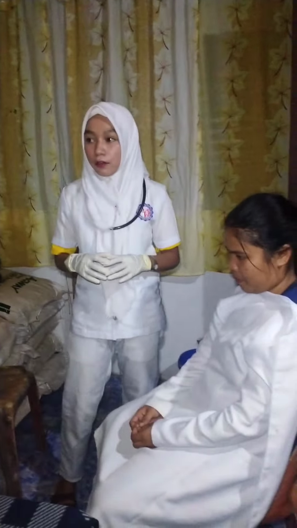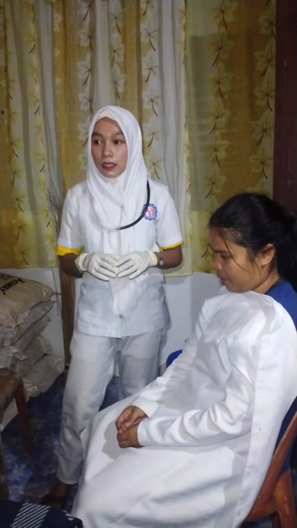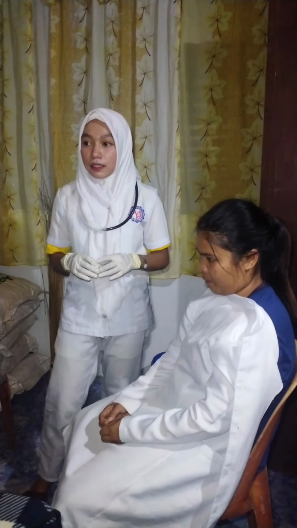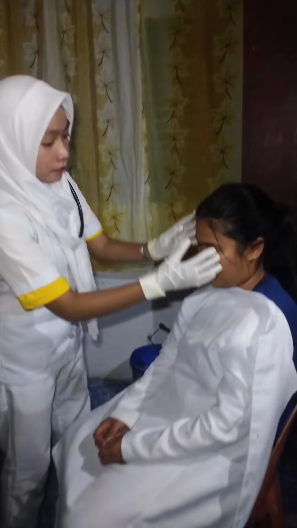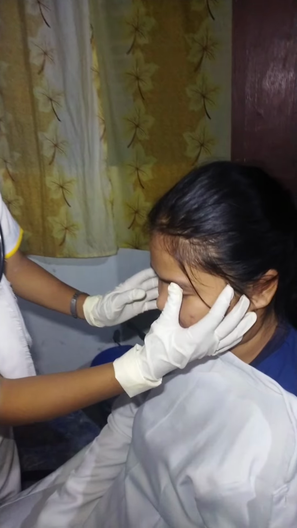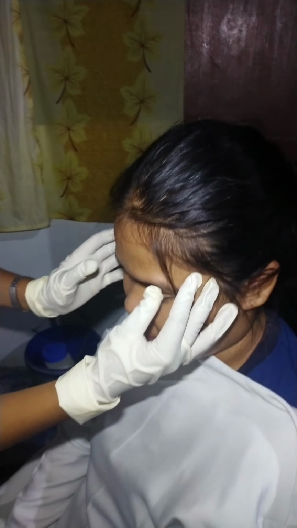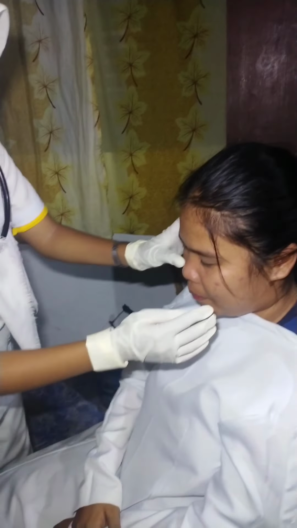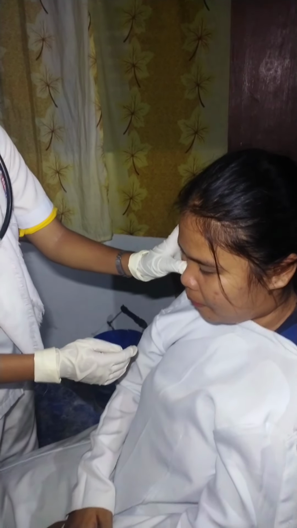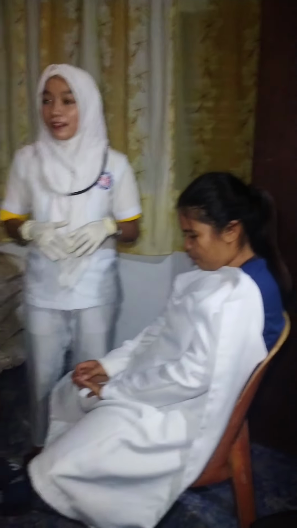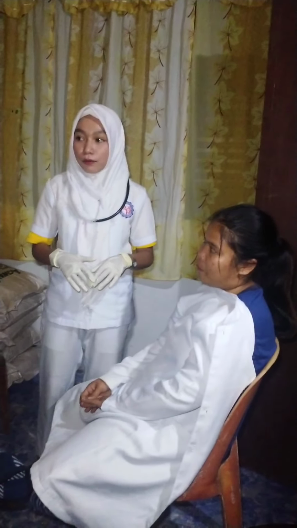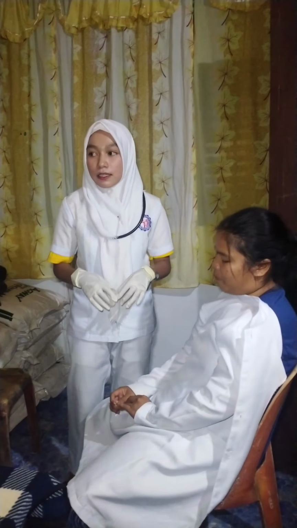Next, press your thumb under the inner aspect of the orbit to palpate the frontal sinuses, and press under the zygomatic bones to palpate the maxillary sinuses. Then lightly percuss these areas. Palpation and percussion of the sinuses should not cause pain or tenderness. If they do, assess the sinuses further with transillumination.